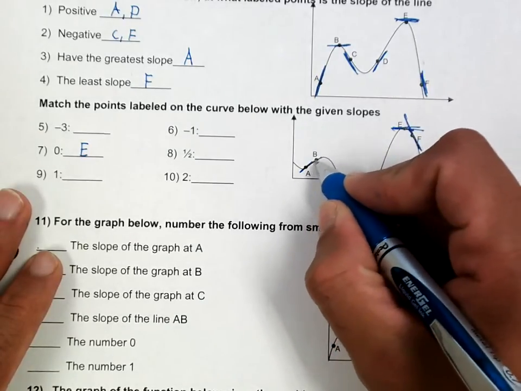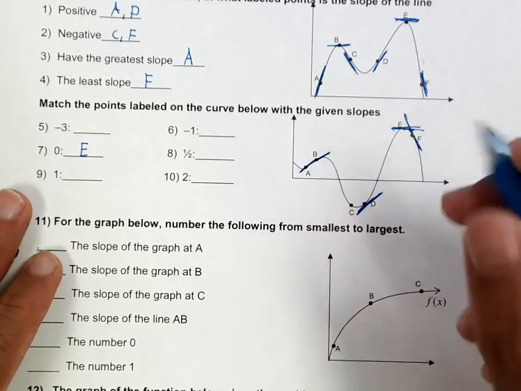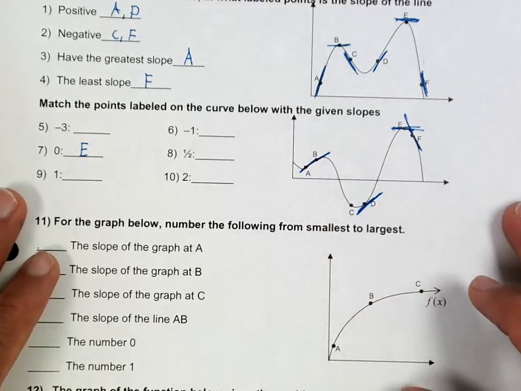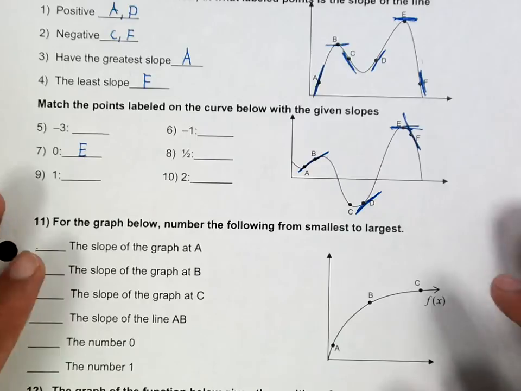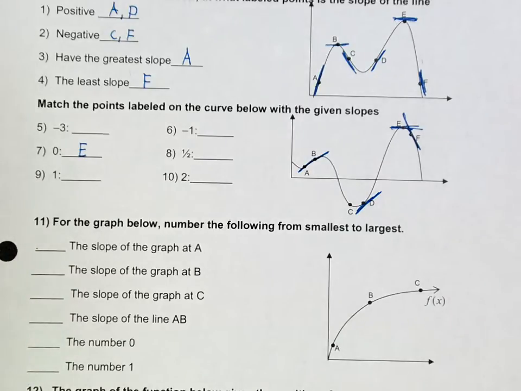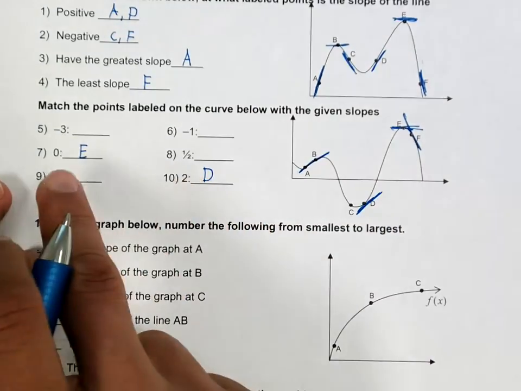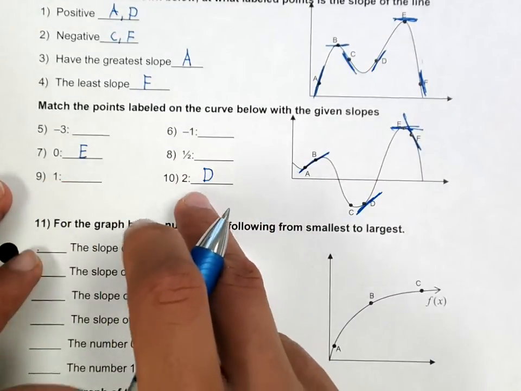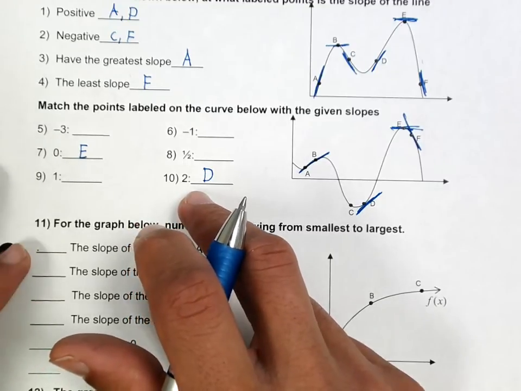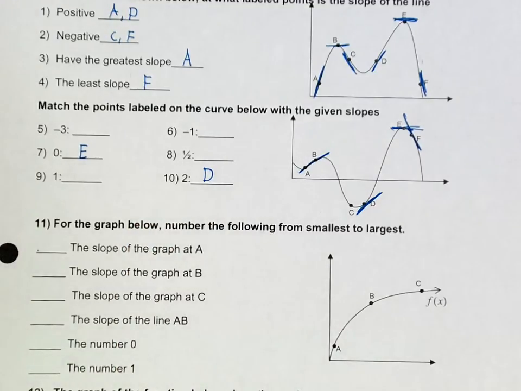A and B, I think, are the hardest ones for me to do because they're almost the same, but not quite. All right, so on the next part, we can hopefully at least agree that the biggest positive slope would be D, which notice is the biggest one between 1, 1/2, and 2. I'm going to pick 2 as being the greatest positive slope. Now, the choices are between 1 and 1/2.